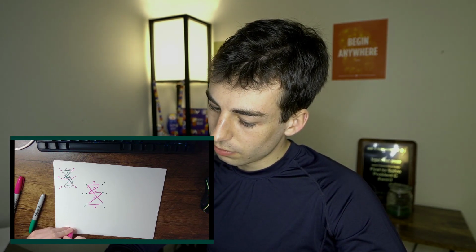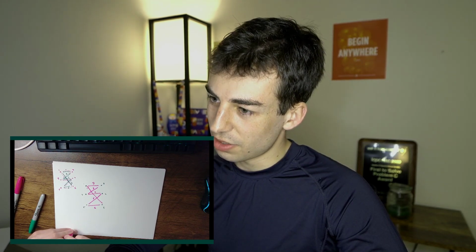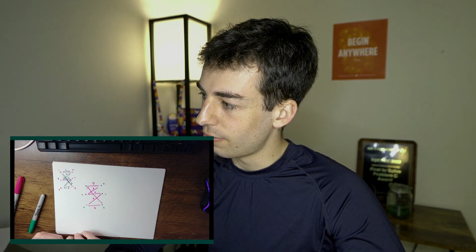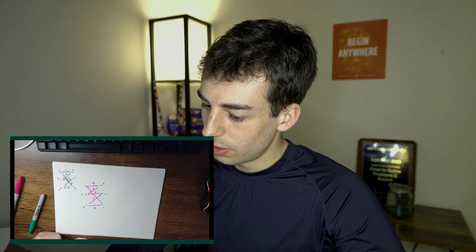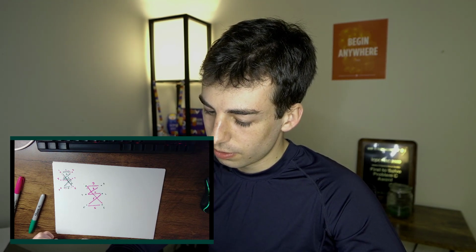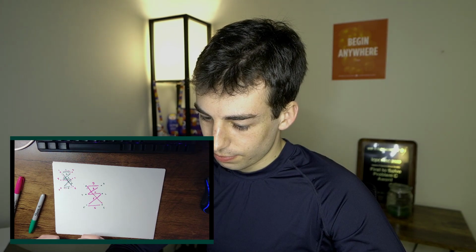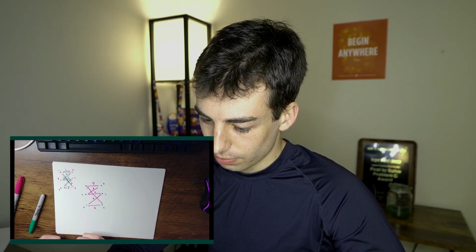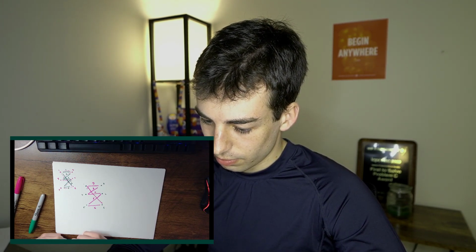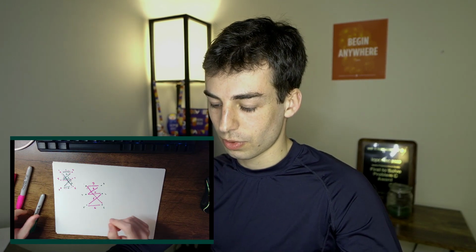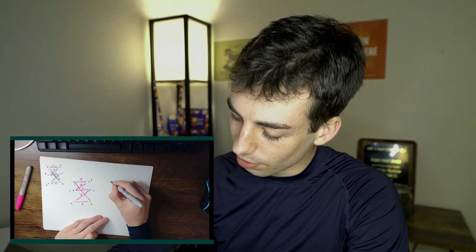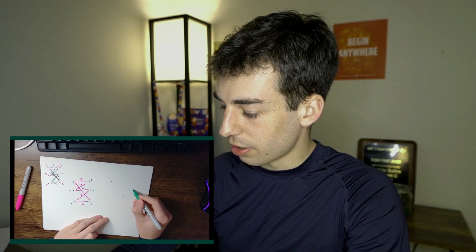Does this make any difference? Probably not. Like, what is the difference? Before we were removing nodes, now we're removing edges. Okay, let's pause this for a minute. The first time you remove an edge from a cycle, it doesn't matter.